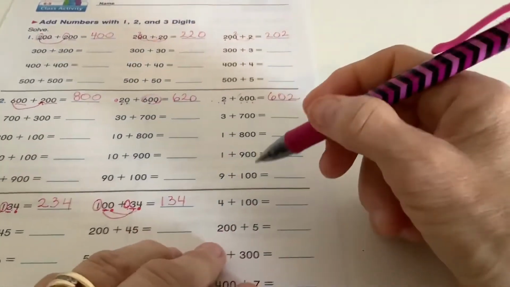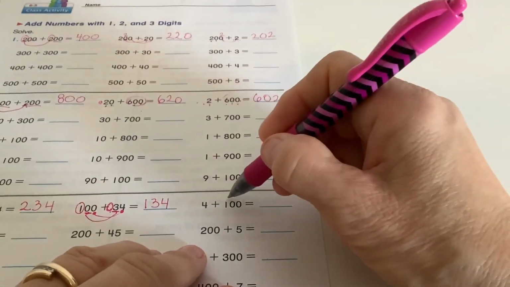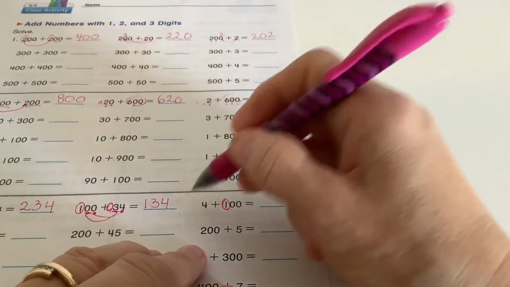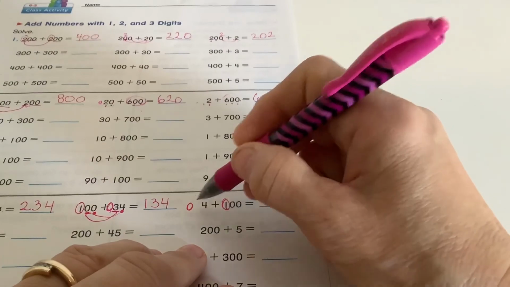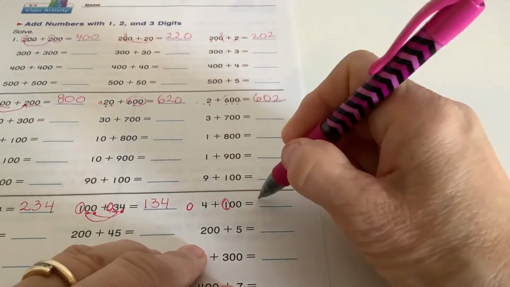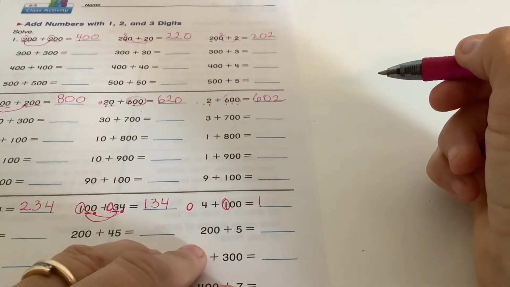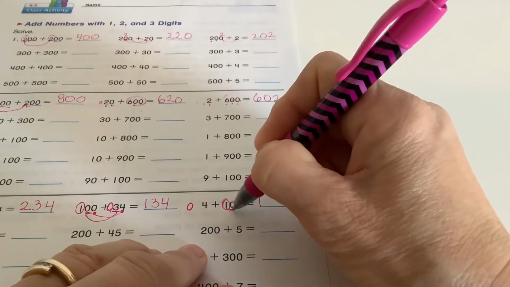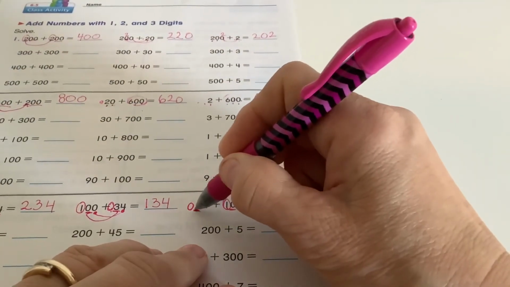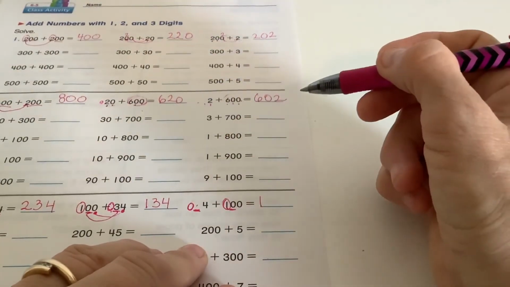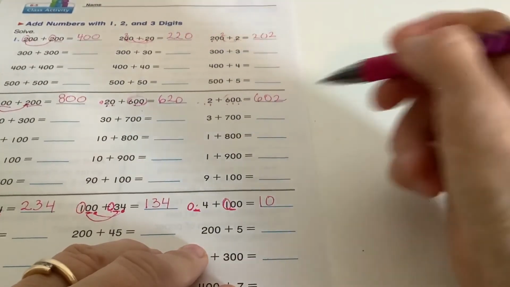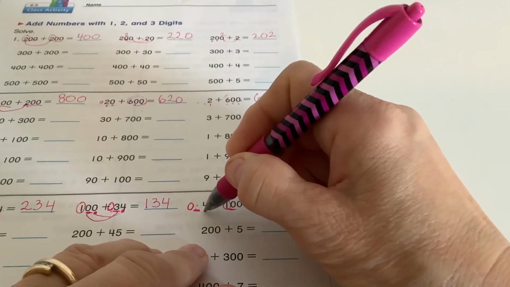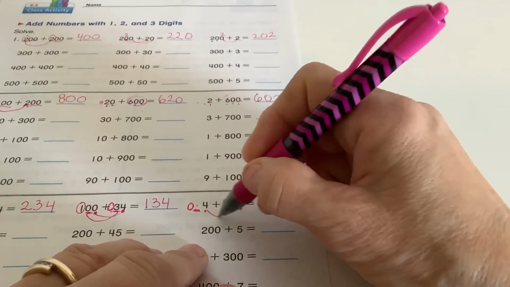And let's go on to our last one. We have a hundreds number here. We have no hundreds here. So we have 100 plus 0 hundreds, 100. We have 0 tens here. We have no tens here. 0 plus 0, 0. We have 4 ones plus 0 ones.